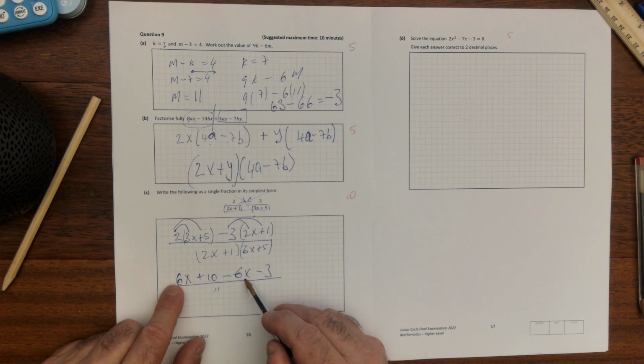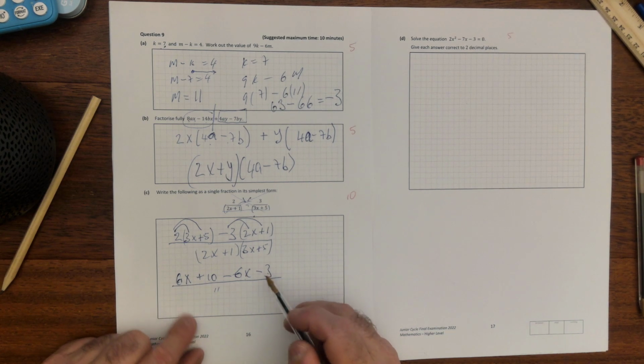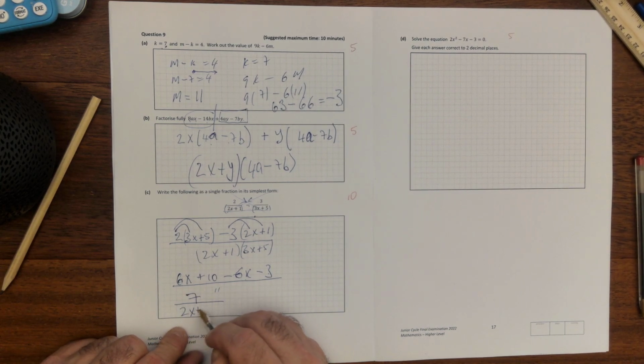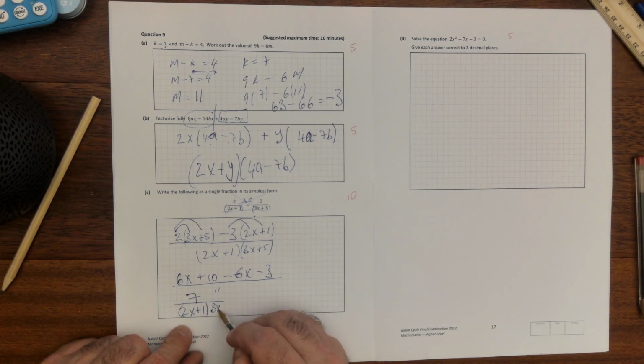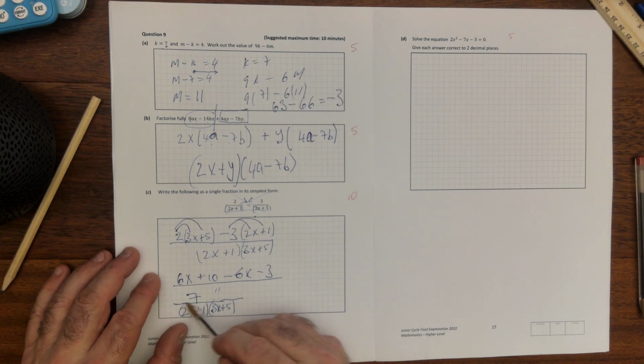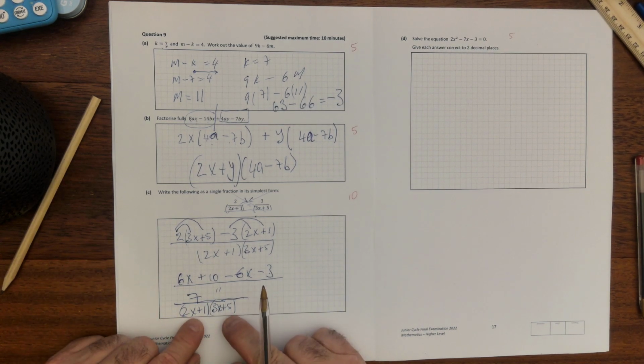Now we have 6x, take away 6x, well, they're gone, and 10 take away 3 is 7, so you have 7 over (2x plus 1)(3x plus 5). Now whether you need to expand this or not is a hot topic. The marking scheme probably won't require it, but it might. I haven't checked it yet, so just to be safe we're going to expand it as well.